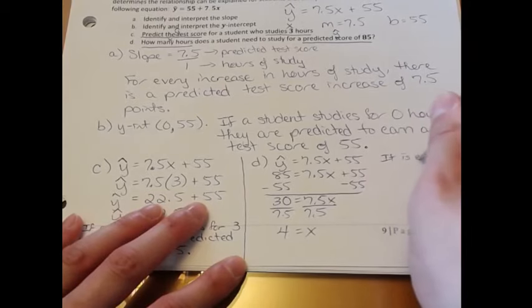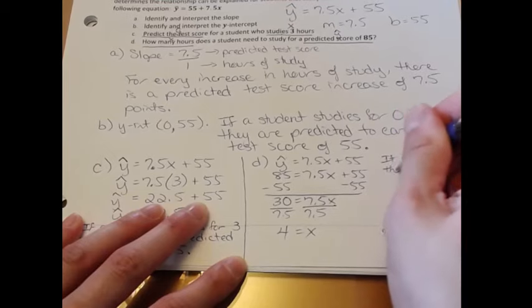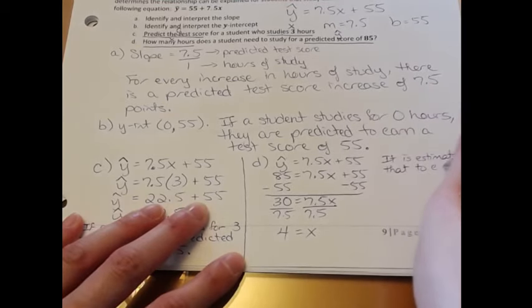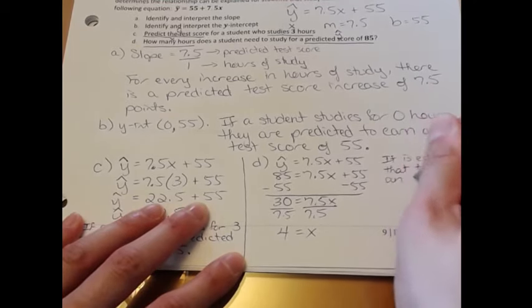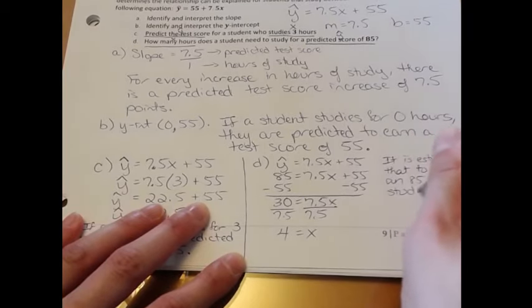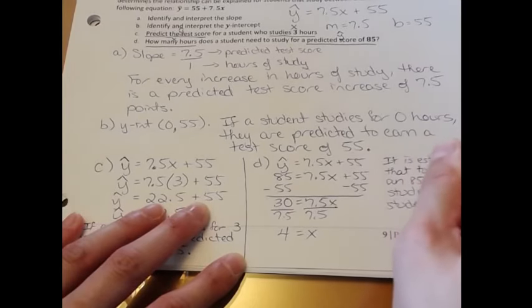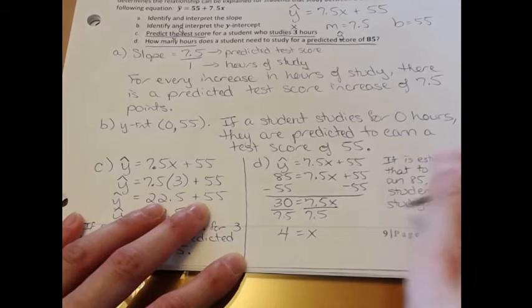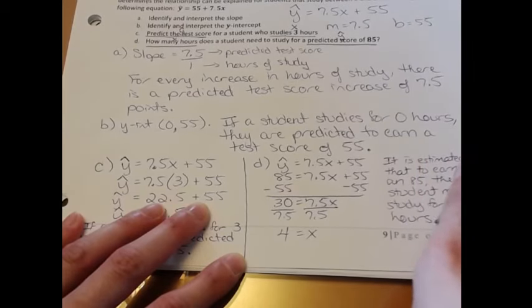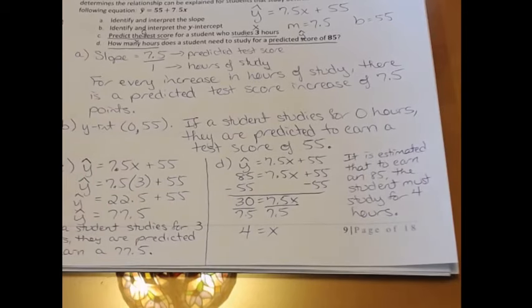It is estimated, or predicted, whatever you'd like, it is estimated that to earn an 85, the student must study for 4 hours.